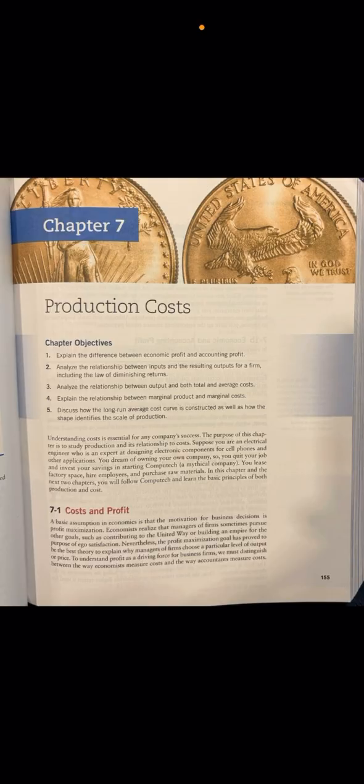Suppose you're an electrical engineer who's an expert at designing electronic components for cell phones and other applications. You dream of owning your own company, so you quit your job and invest your savings in starting Camptech, a mythical company. You lease factory space, hire employees, and purchase raw materials. In this chapter, and the next two chapters, you will follow Camptech and learn the basic principles of both production and cost.